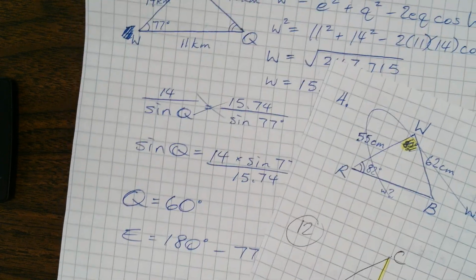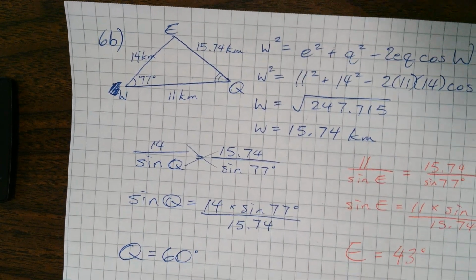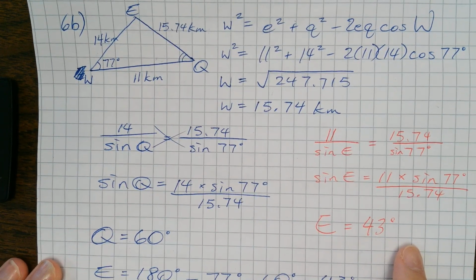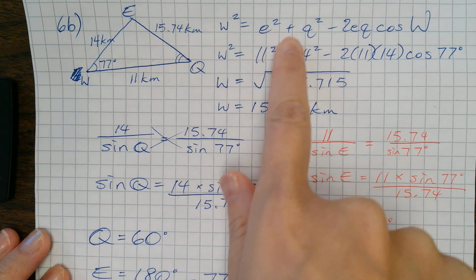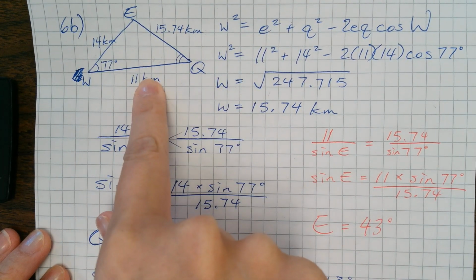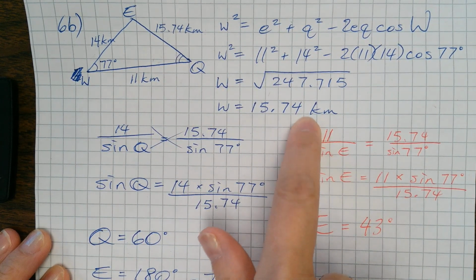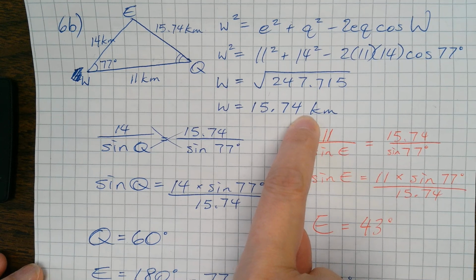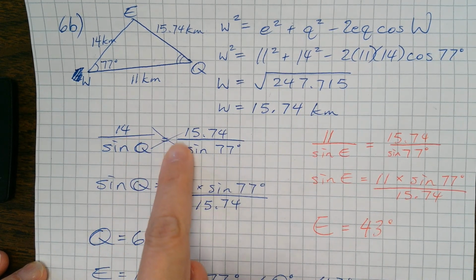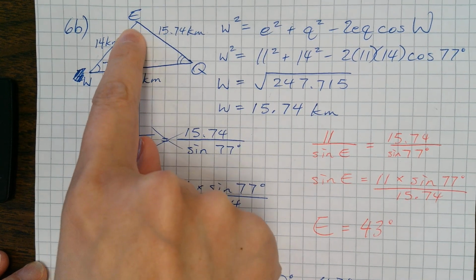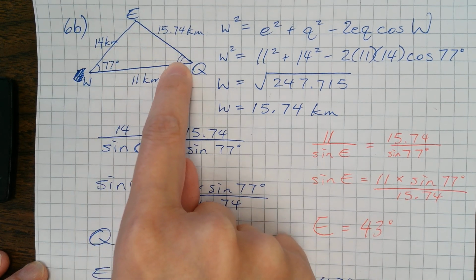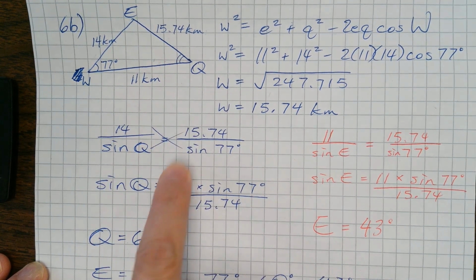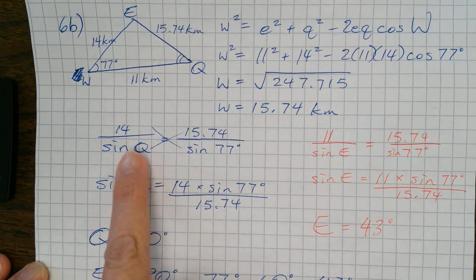Okay, number 6B. Some people were saying the answer in the textbook is wrong. So 6B, you're given all 3 sides, so you can do cosine law, and you'll find out it's 15.74. And then it doesn't matter if you find angle E first or angle Q first. It should give you the same answer. So I showed it right here, 2 different ways.